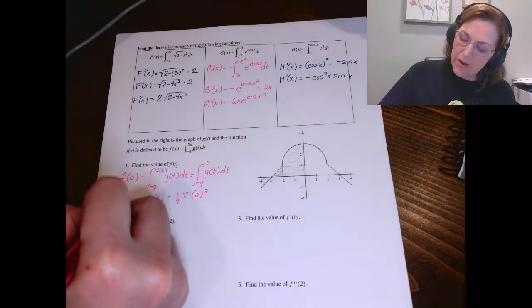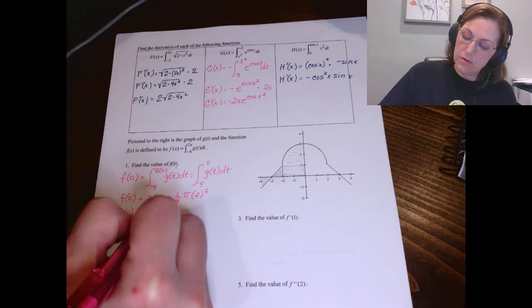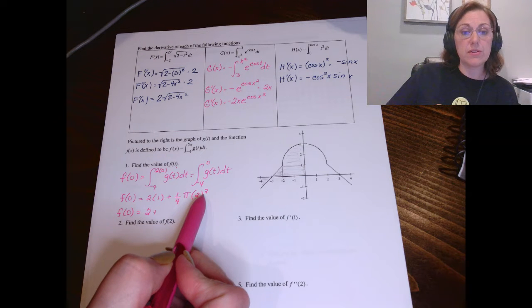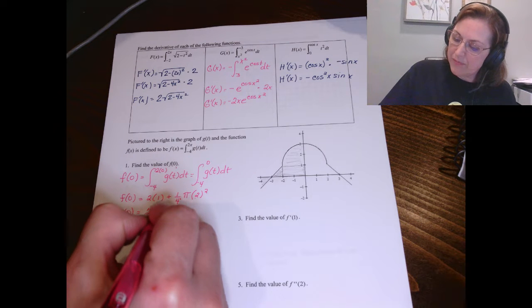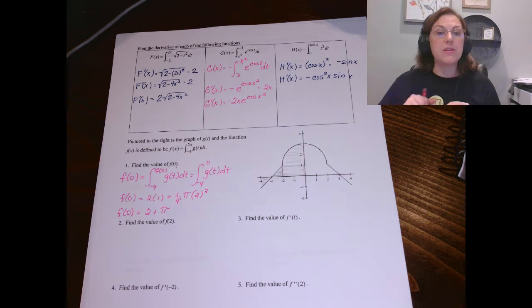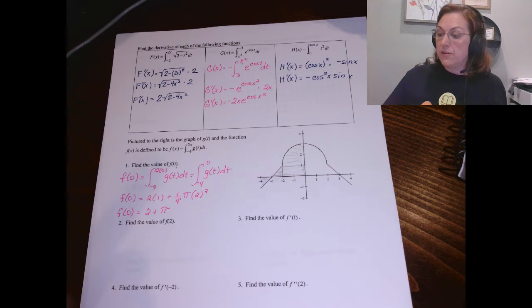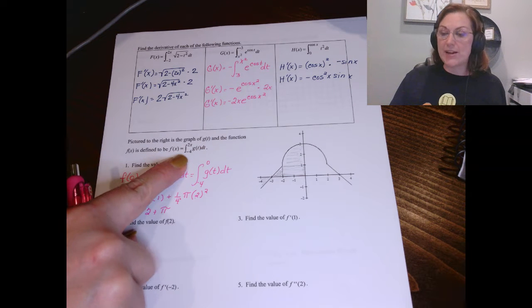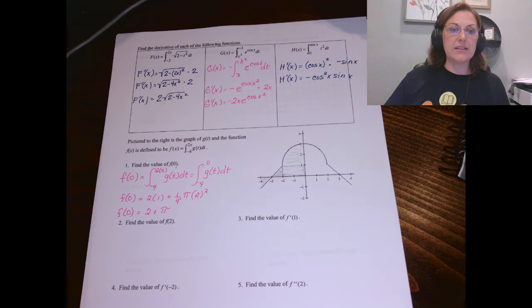And so f of 0 actually gives me 2 plus, and then 2 squared is 4, times a quarter is 1 pi. So f of 0 is 2 plus pi. And I did all of that from the integral equation, but then I had to translate the integral to the area.